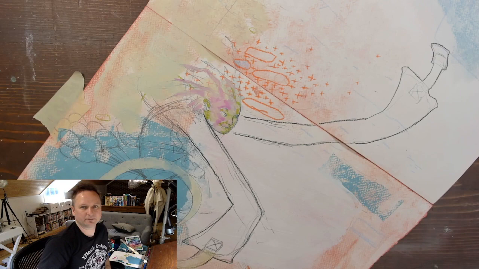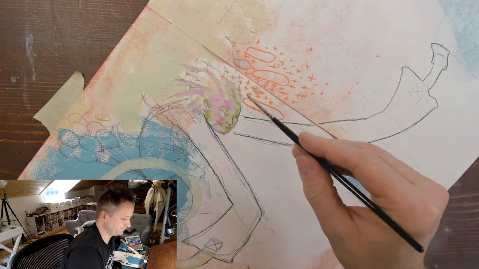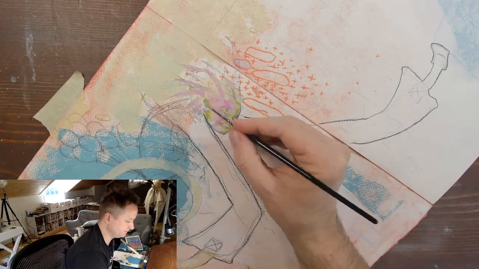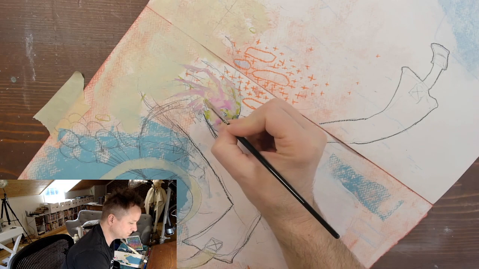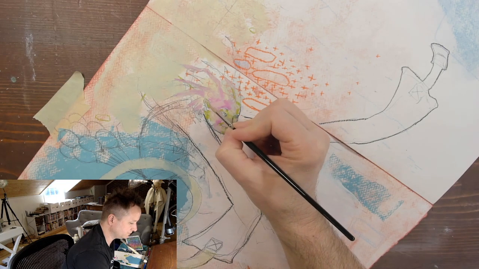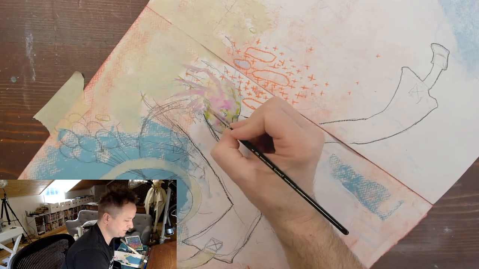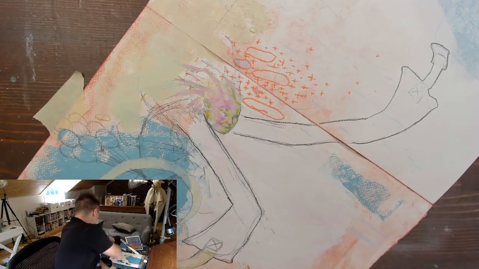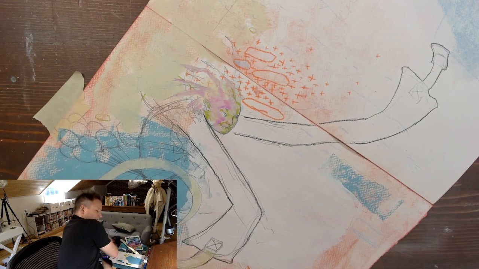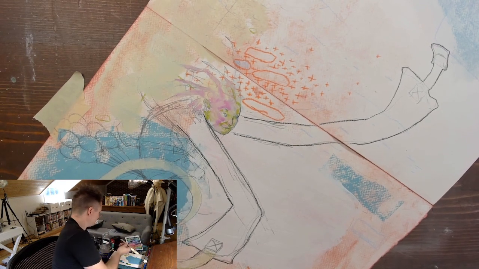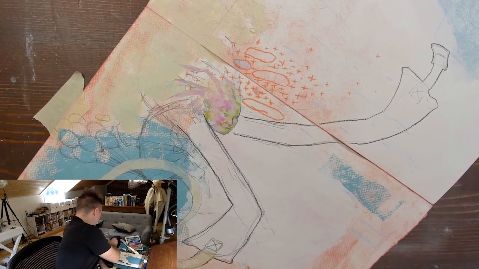There we go. Kind of like that. It's looking interesting. Sometimes you need to put down colors so you can paint over those colors, because the overlaying of the colors is really what gives you something special.